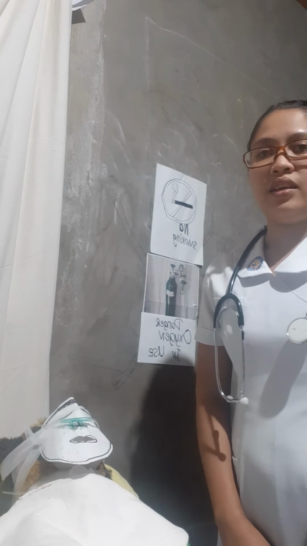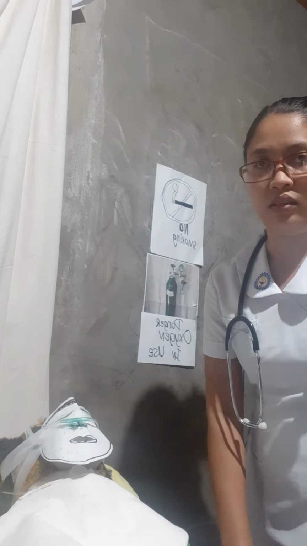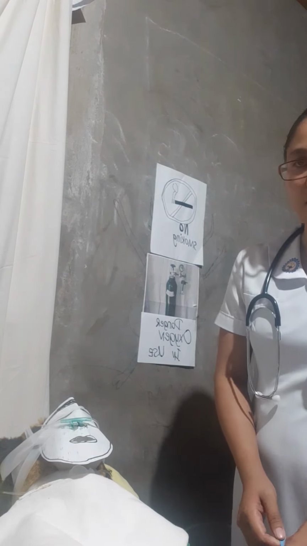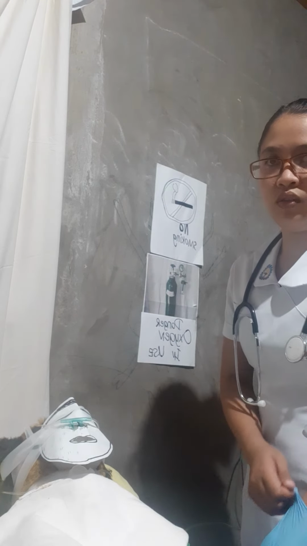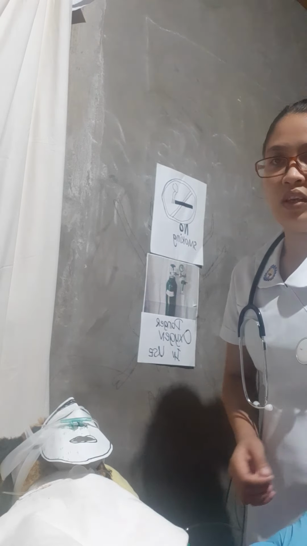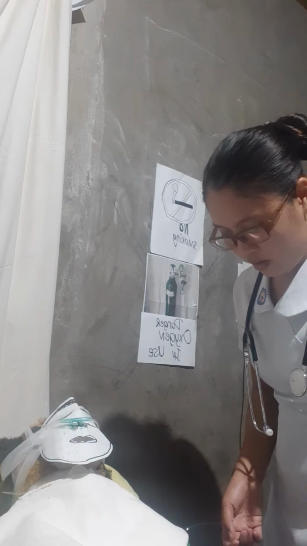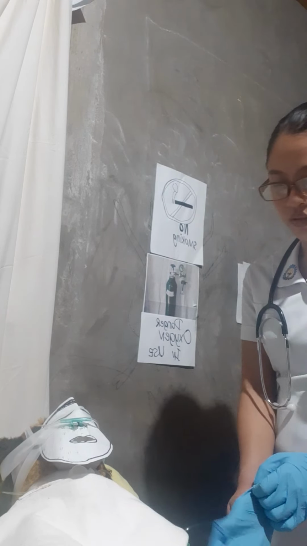And next, put on disposable gloves. We need to secure the end of the suction connecting tubing in a convenient location so that we are not going to have difficulties later on.